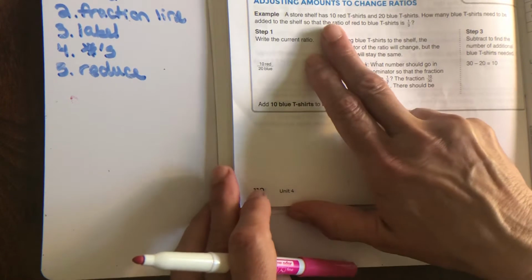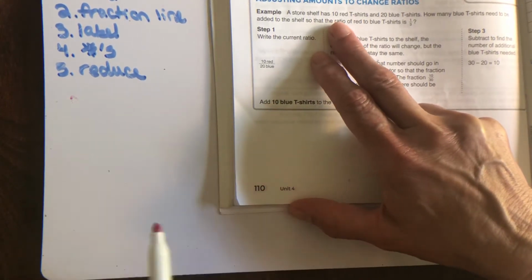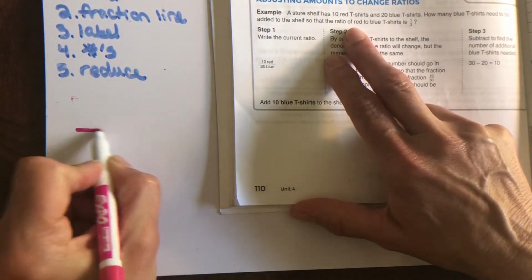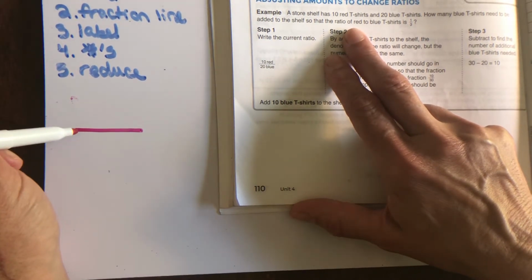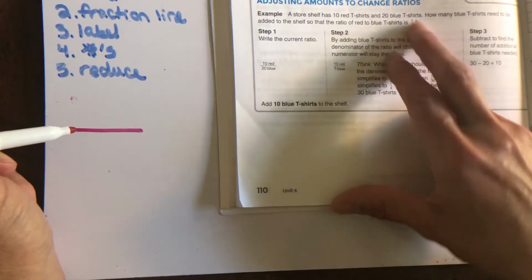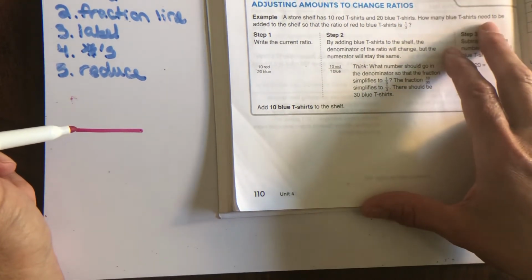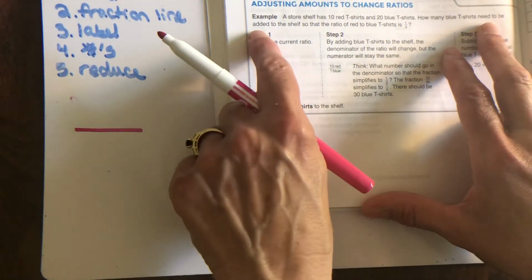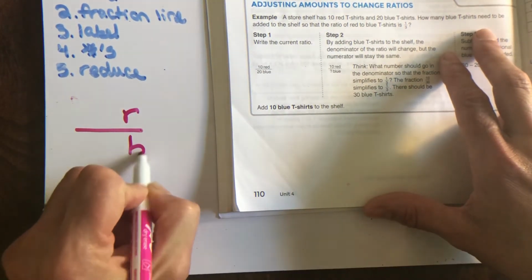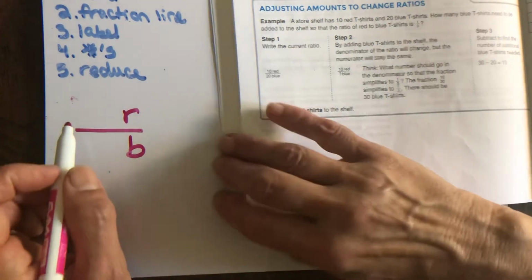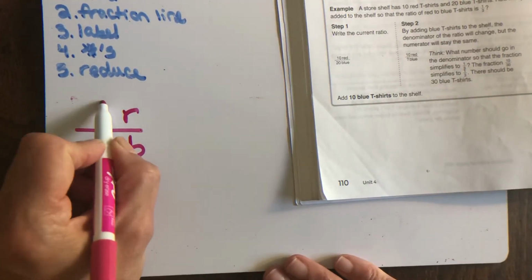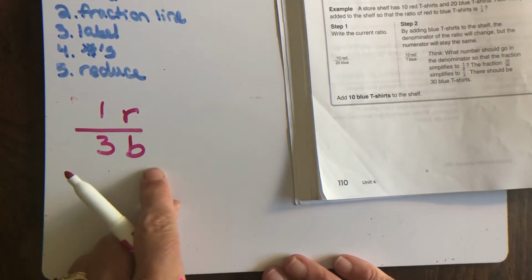So let's take that one and work it together. We know that they're asking for ratio, so we have a fraction line. And it says how many blue t-shirts need to be added to the shelf so that the ratio of red to blue is 1 to 3. We want it to be 1 to 3, okay?